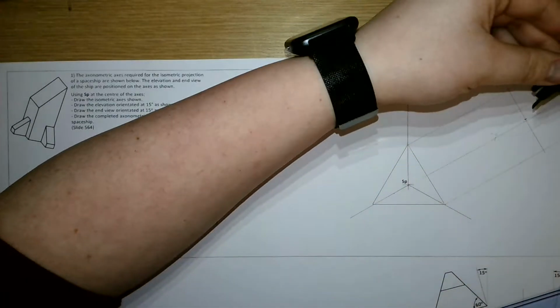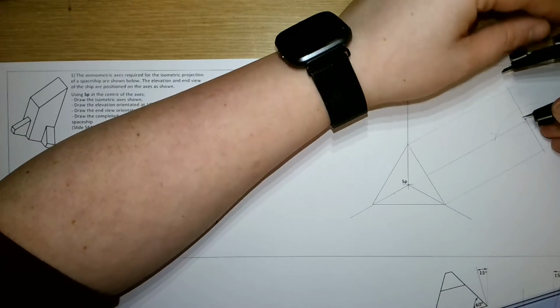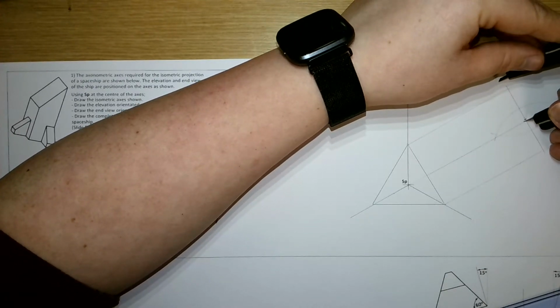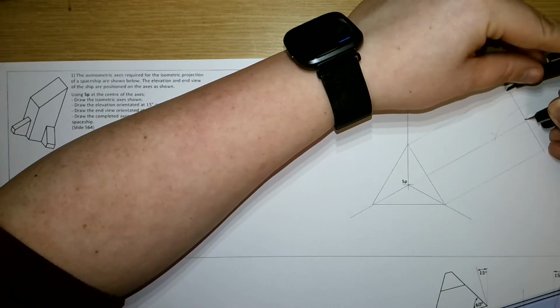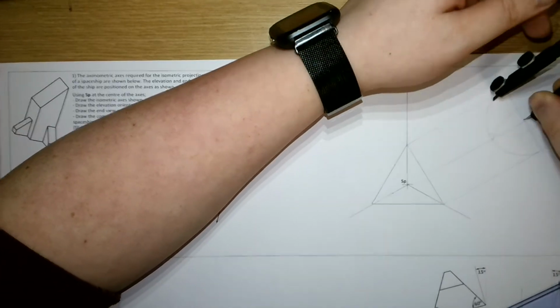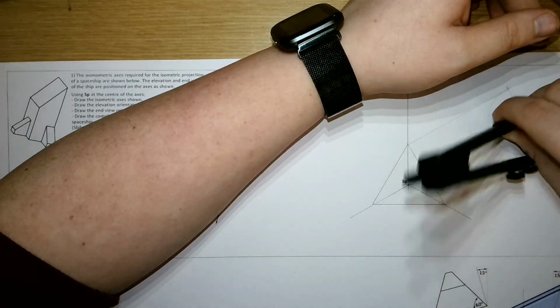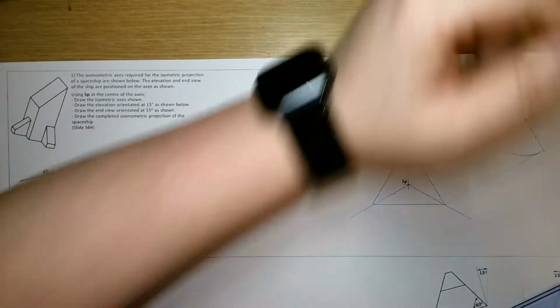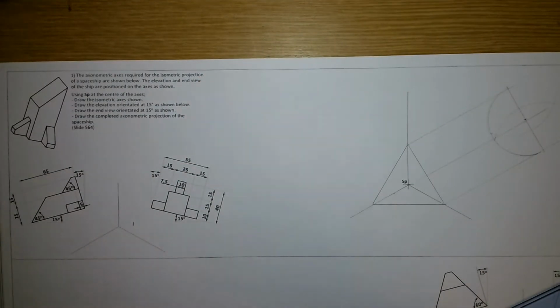Now, what you do next, and this is the tricky part that you need to follow. You're going to put the needle of the compass on that point and draw a semicircle on the axonometric side of that. So draw the semicircle like this. Now, because I don't like drawing 15 degrees, I find it a bit awkward. Okay, what you do.